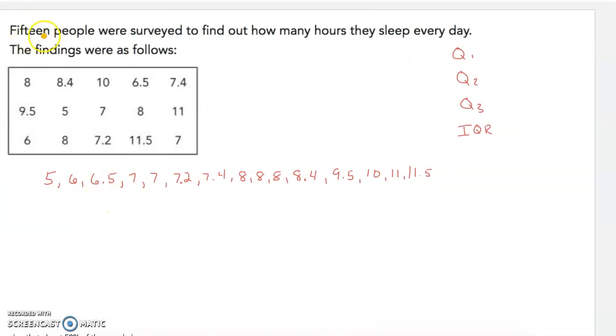So what I want to do here, it says 15 people were surveyed to find out how many hours they sleep every day. The findings were as follows. So here we have all the amount of time that people slept. What I want to do is find the quartiles and the interquartile range, and then I want to talk about interpreting them.